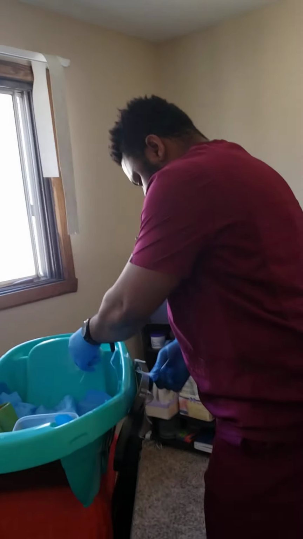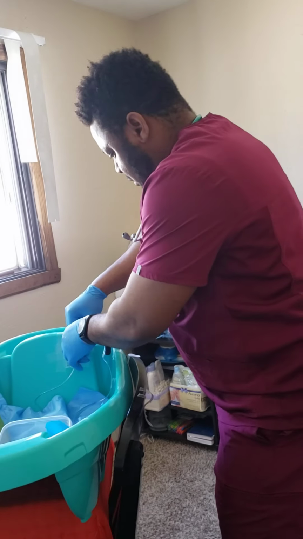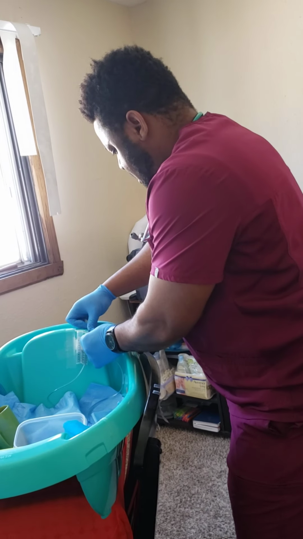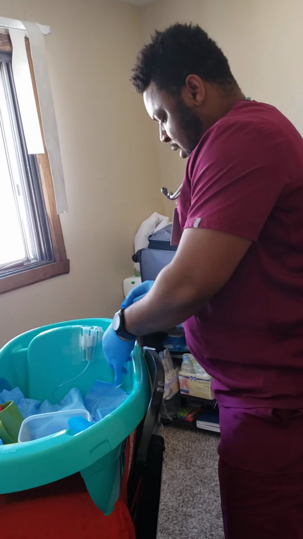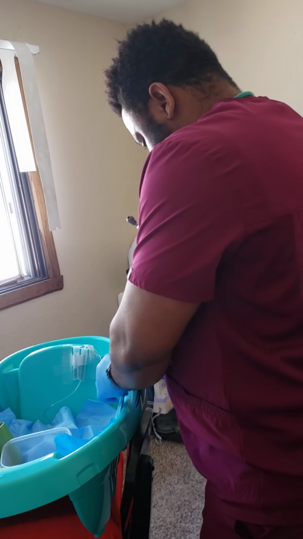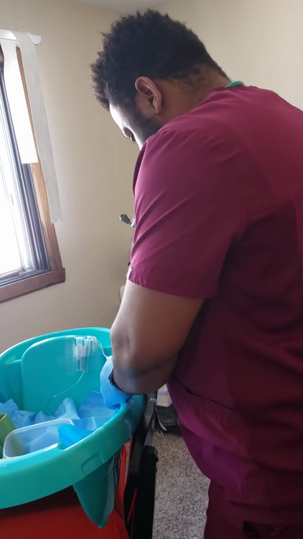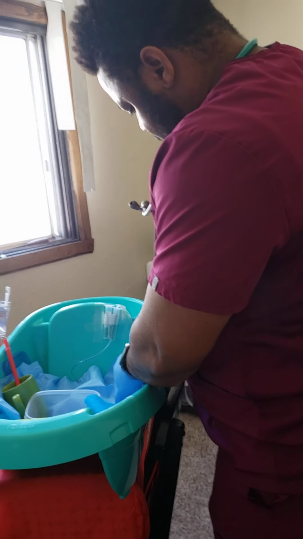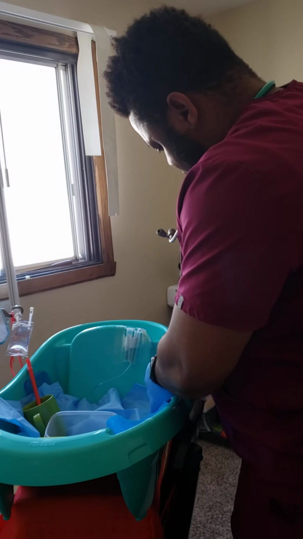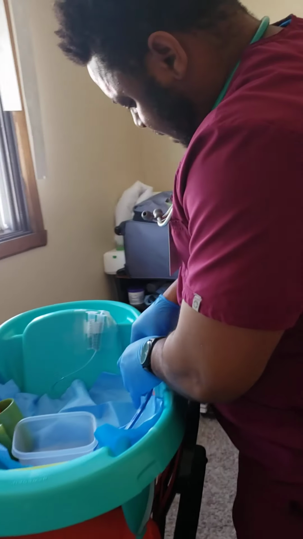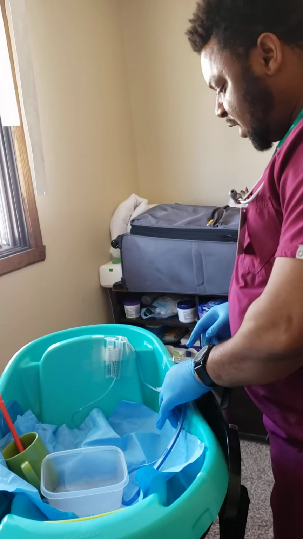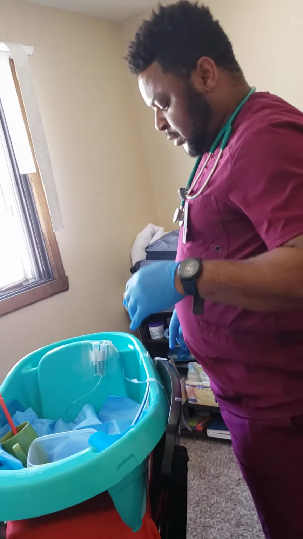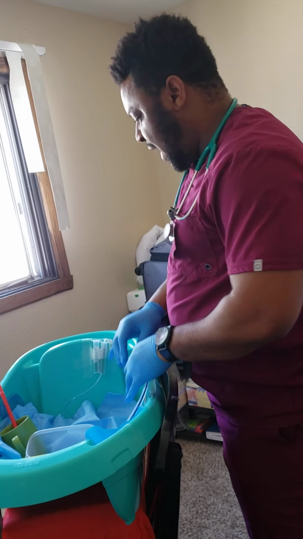Then I'll grab my tape. I'll tape the tube to the patient's nose, and I also want to put a little tape on the patient's gown right here to hold the tube in place, but making sure that the patient is able to relax and turn their neck without any problems, without removing the tube. So I make sure the tube is all relaxed.